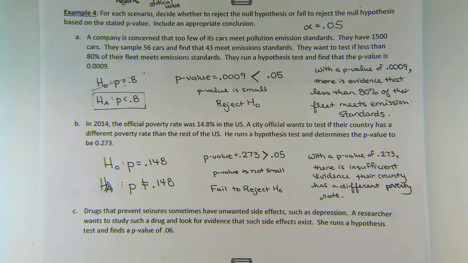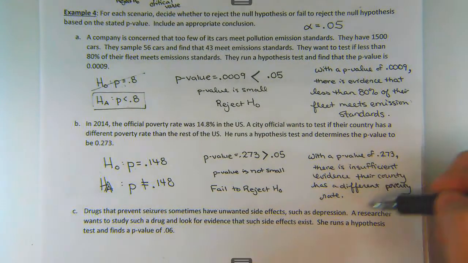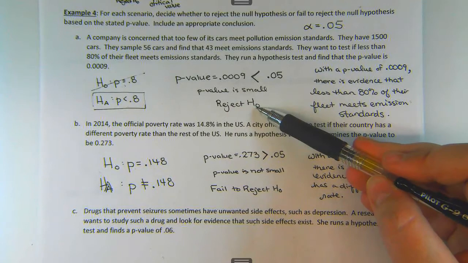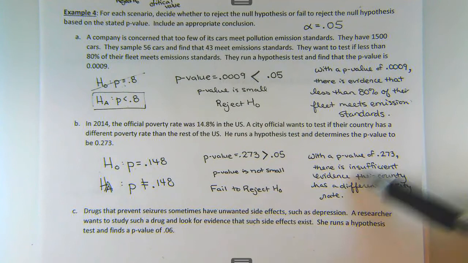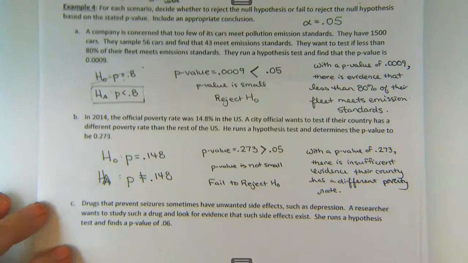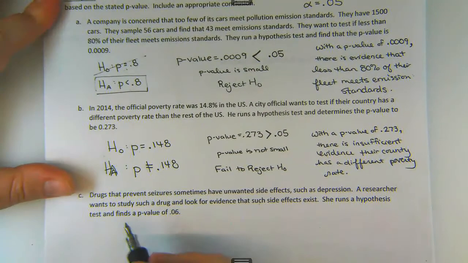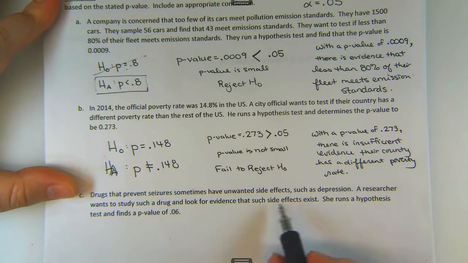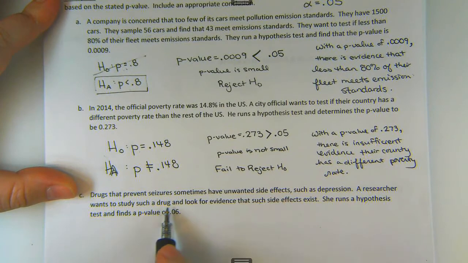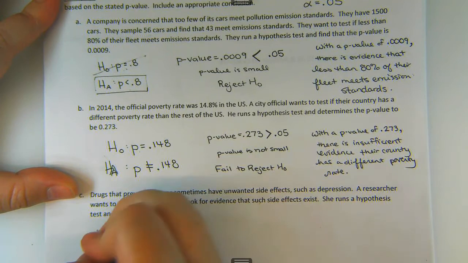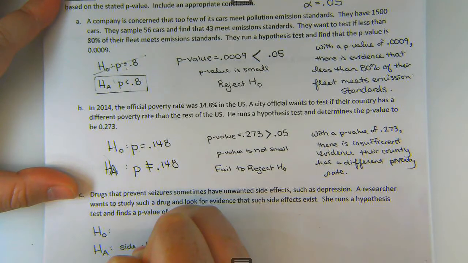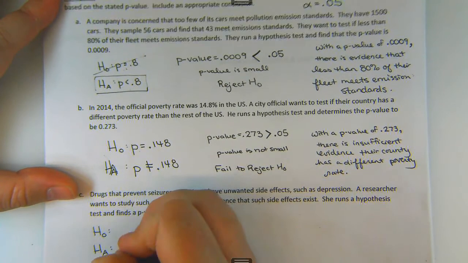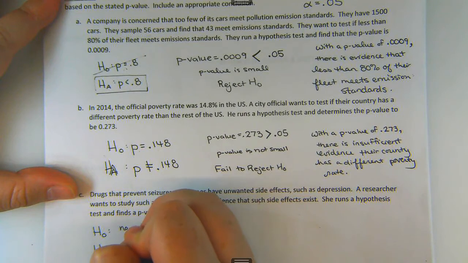So the main difference is where we have our wording for the alternative. Where we get to reject the null, we have evidence. Where we fail to reject the null, we have insufficient evidence. We can't claim it. With this last example, they have drugs that prevent seizures that sometimes have unwanted side effects such as depression, and they want to study a drug and look for such side effects. So they want to prove that there are side effects. That's going to be our alternative. We're looking for evidence that there are side effects, and the null assumption is going to be that there are no side effects.